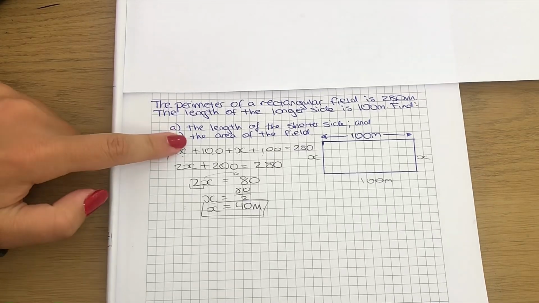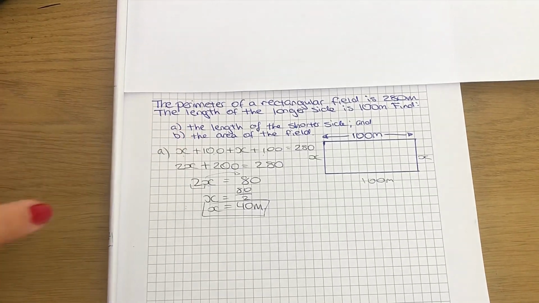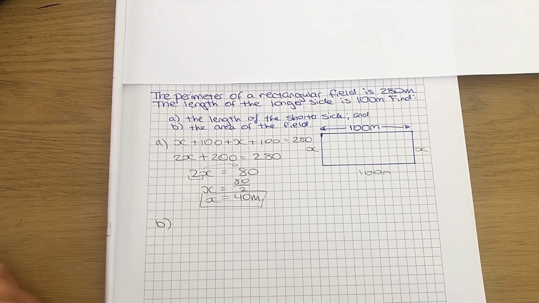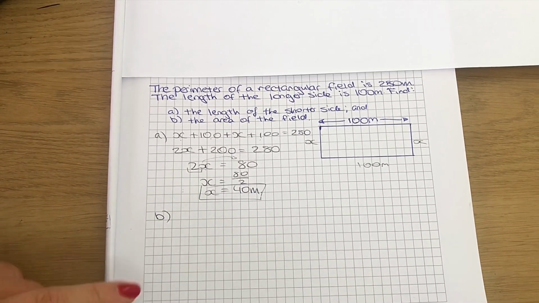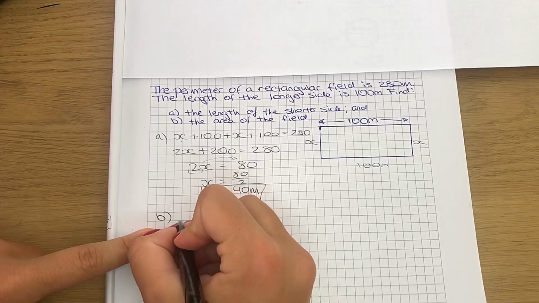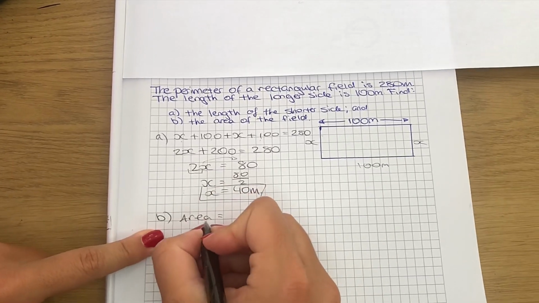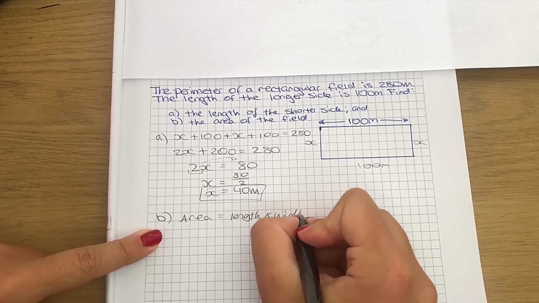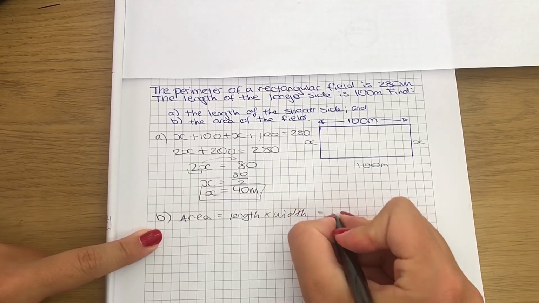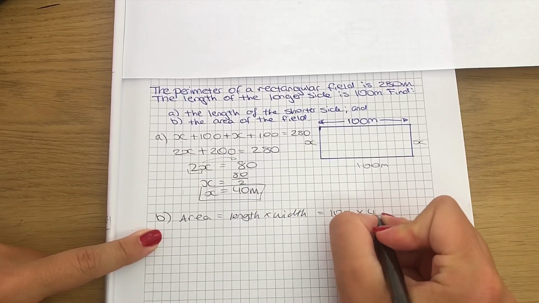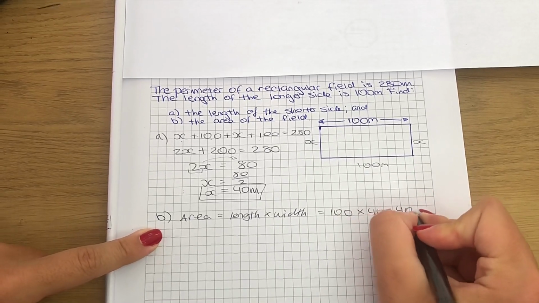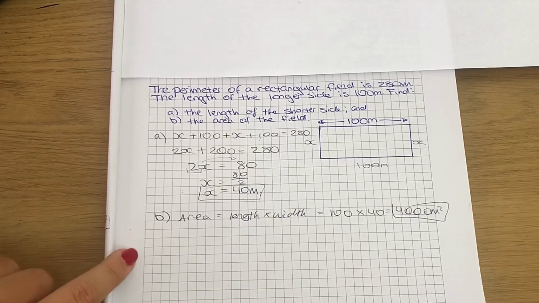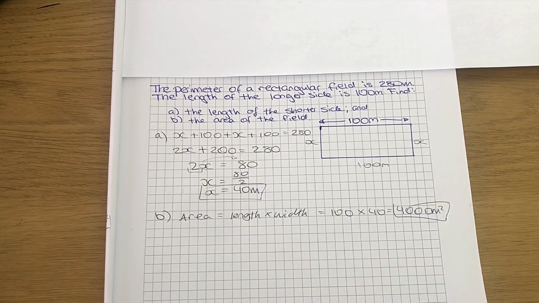For the second part of the question, they're asking for the area of the full field. To find the area of the full field, we also have to keep in mind that this is a rectangle. So what is the formula to find the area of a rectangle? It is length by width, which is 100 multiplied by 40, which is 4,000. And do not forget your units, and remember it is squared because we are dealing with area.